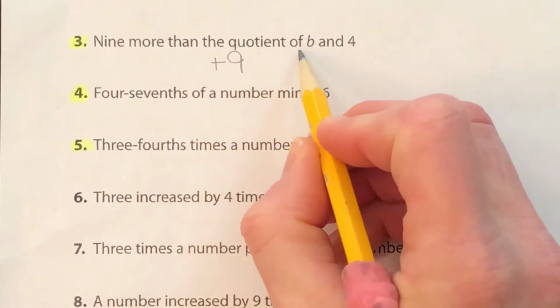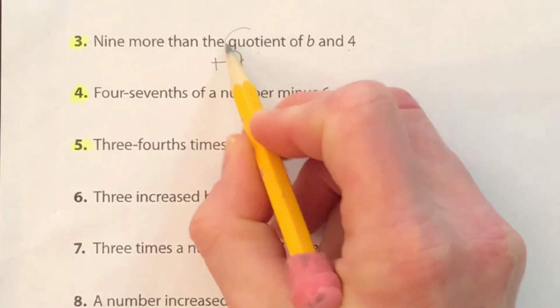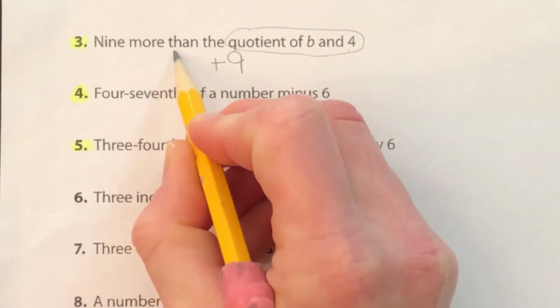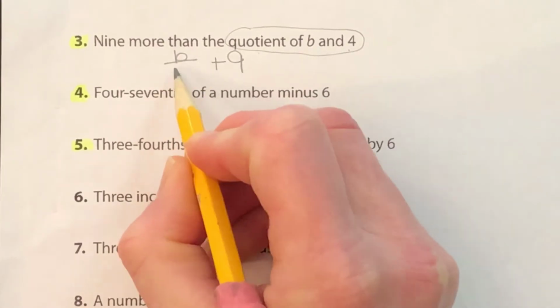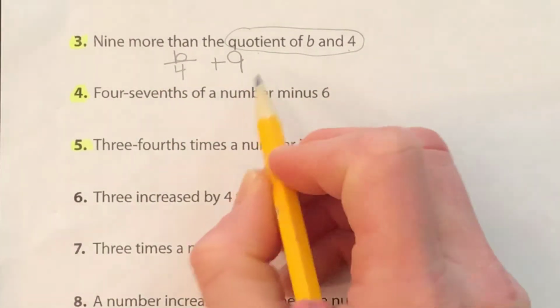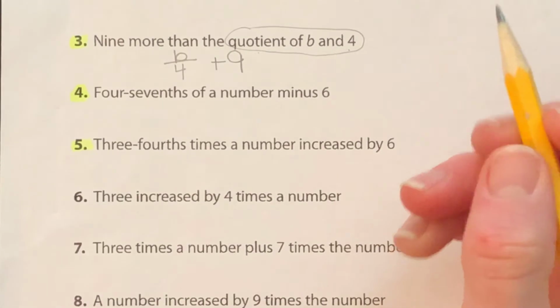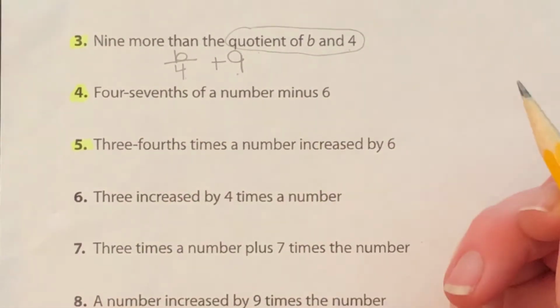The quotient of b and 4 means b divided by 4. So it's 9 more than b divided by 4.